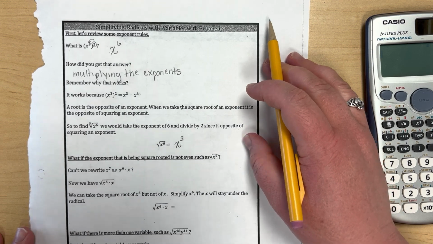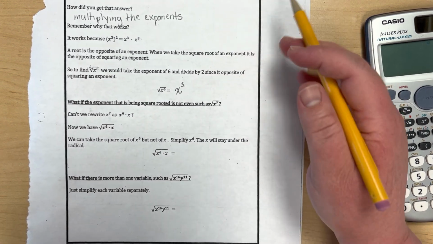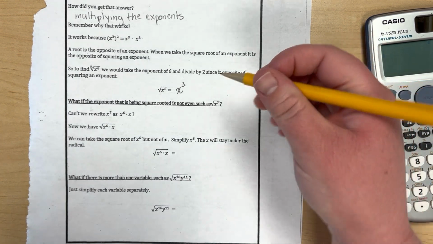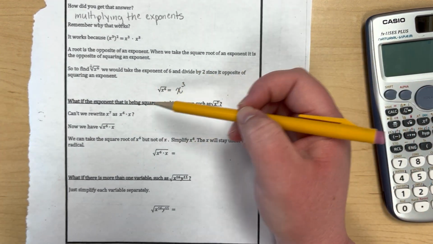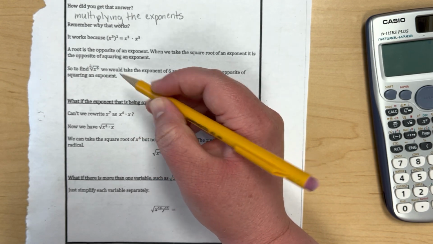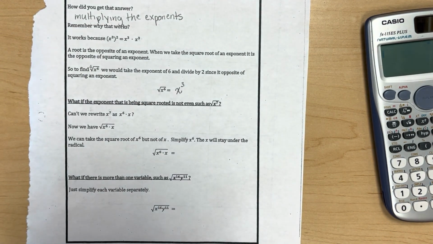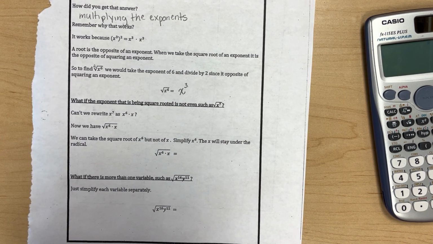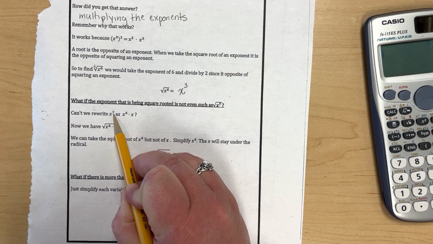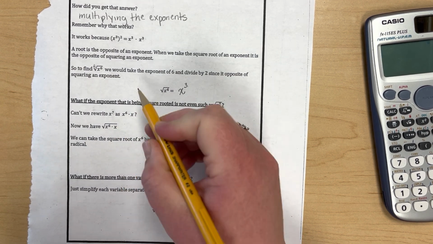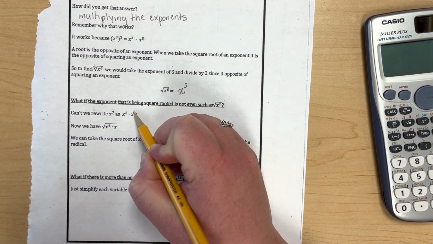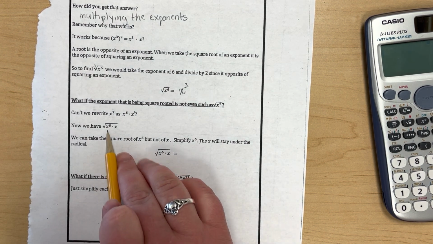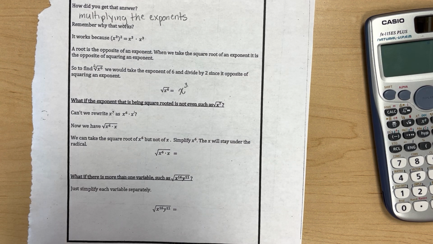But what happens if the exponent is not even? In that case, we have to rewrite the exponent before we can take the square root. So remember that you can split it up as long as the two exponents add together to make the original exponent. But for our purpose here, what you need to do is subtract 1 every single time. So if I take 7 and subtract 1, I get 6. So that means that x to the 6th times x to the first is the same as x to the 7th. So now I have the square root of x to the 6th times x.